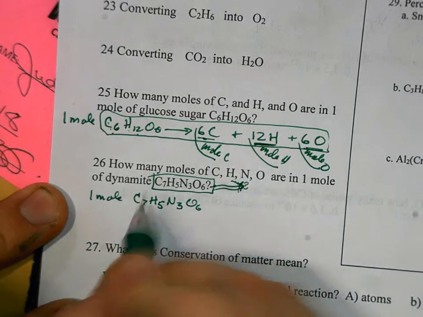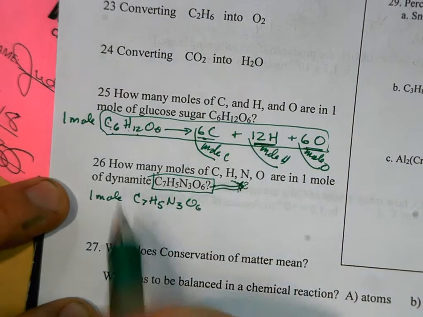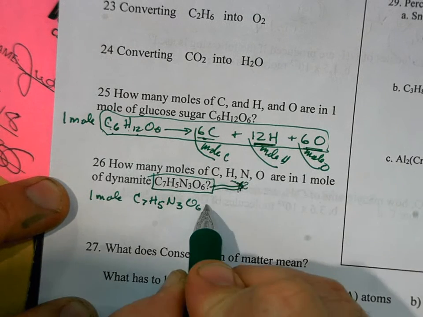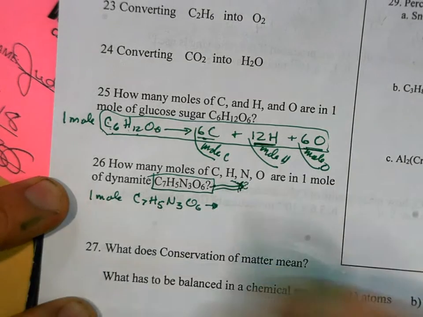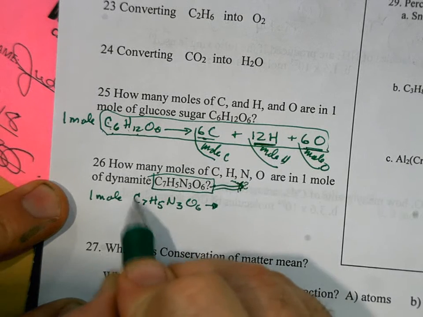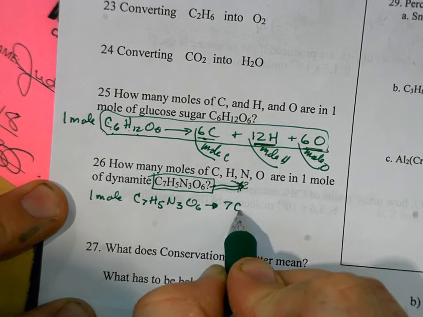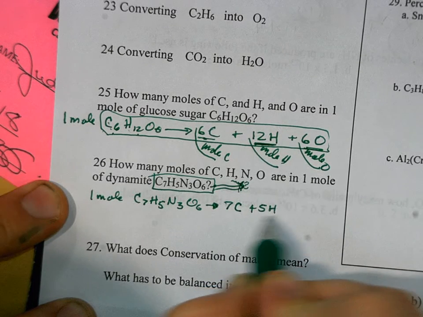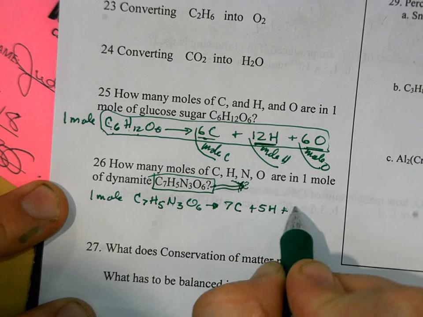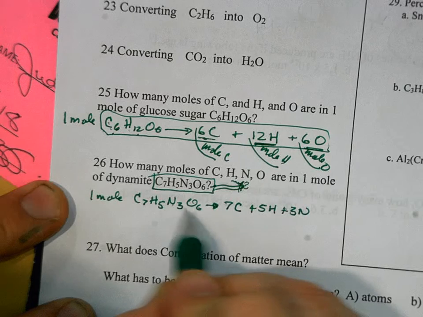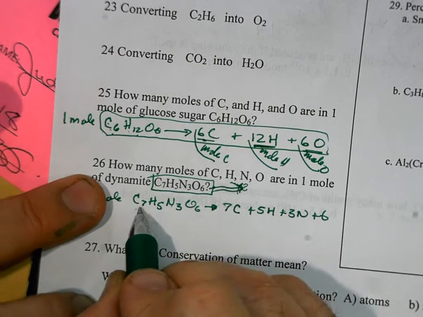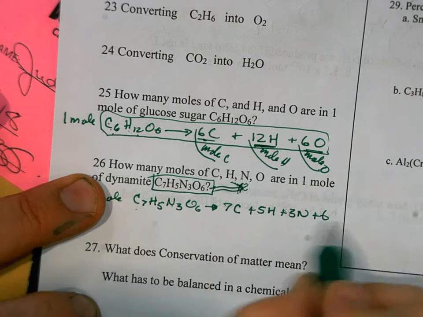C7H5N3O6. So, if we could pull it all apart, explode it completely, so it just goes to all of the elements, not just into the compounds that it makes, there are 7 carbons, then we would get 5 hydrogens blown apart, we would end up with 3 nitrogens floating around and 6 oxygens. Now, if that was just one molecule, we'd just end up with this many atoms of each.